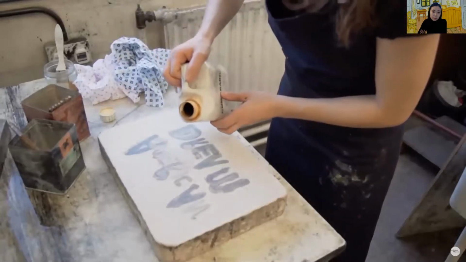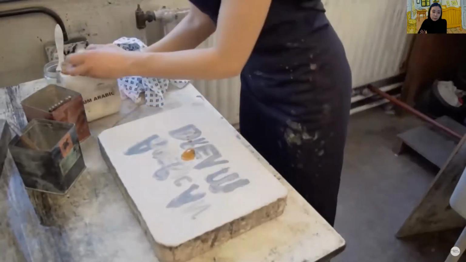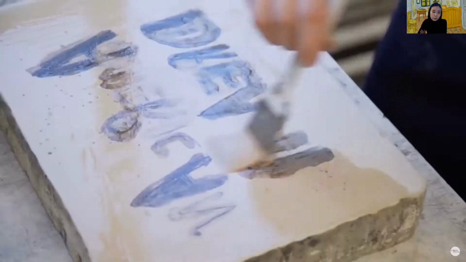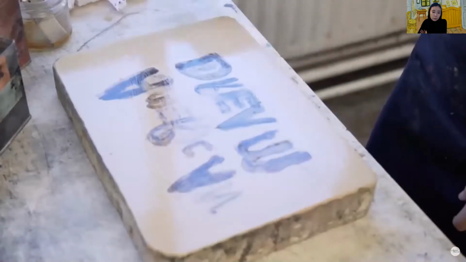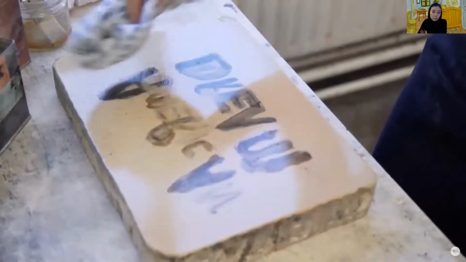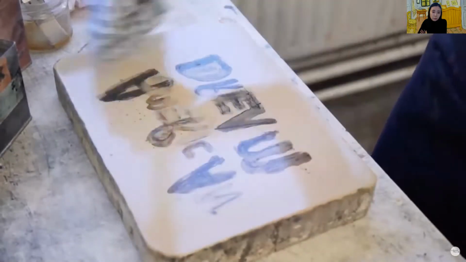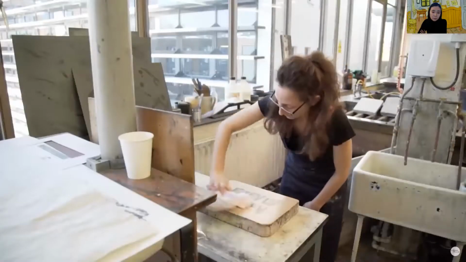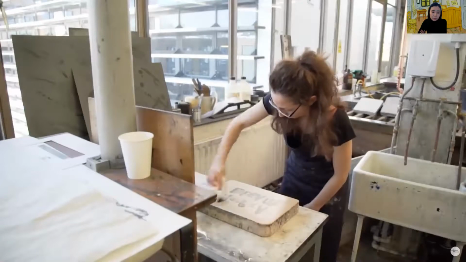The feeling is close to it, but actually in the print process, there are many accidents, and I'm very quick normally on the drawings, but with printmaking, I need to think more about what I'm doing.